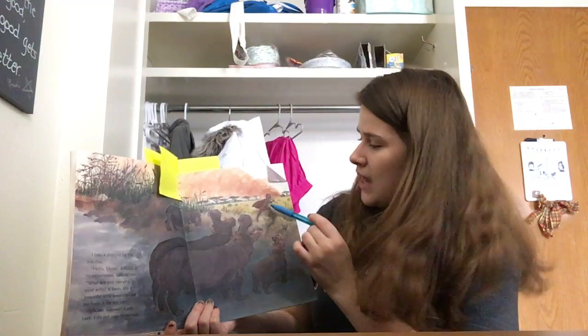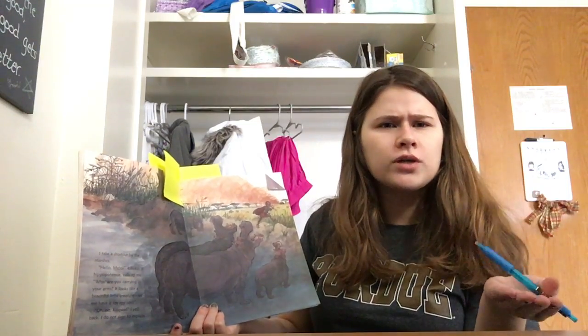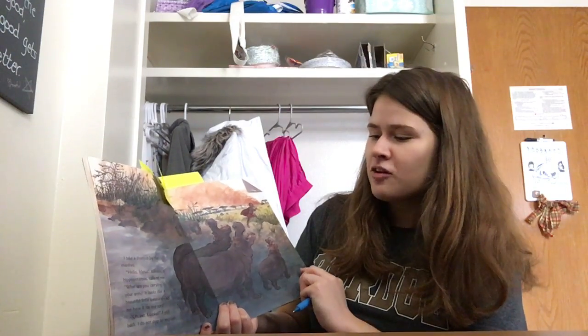Yes, Keenan, what strategy did you use? You looked at the picture, right? So it's a little creature. Who's our little creature? It's the bear, right? So we have our little bear. He's a little creature. And what is a bear? What is it? It's an animal, right? So a creature could be a type of animal. I think that's a very good guess. So let's keep reading.